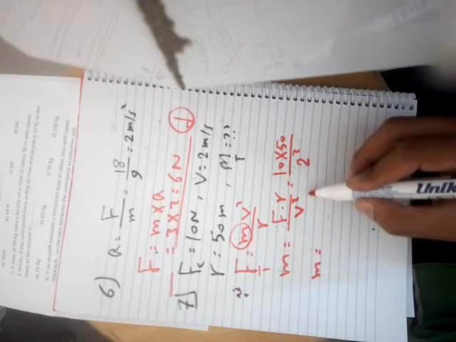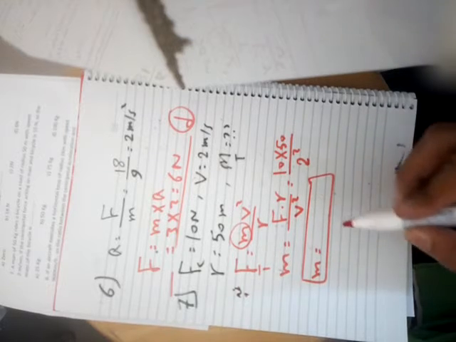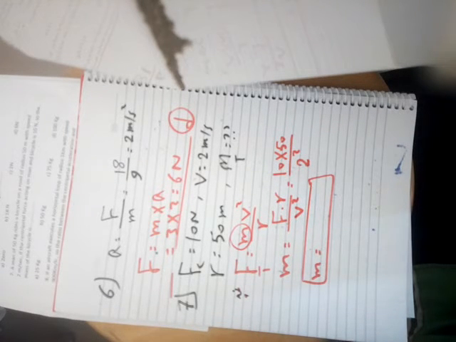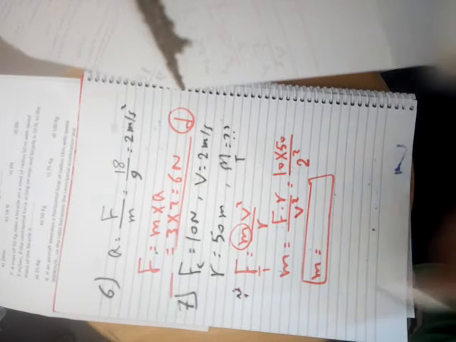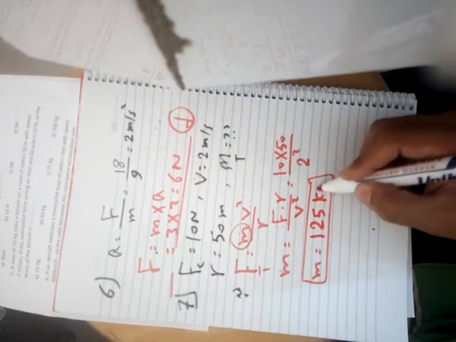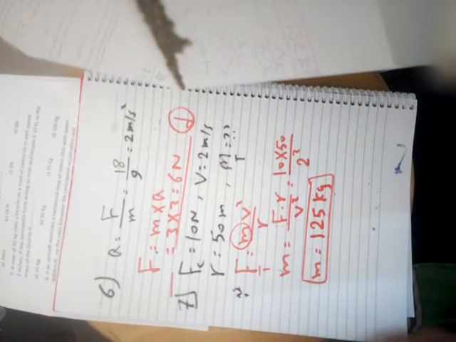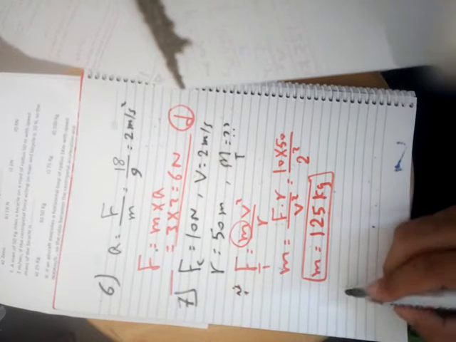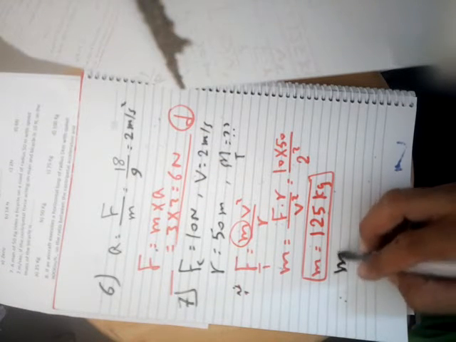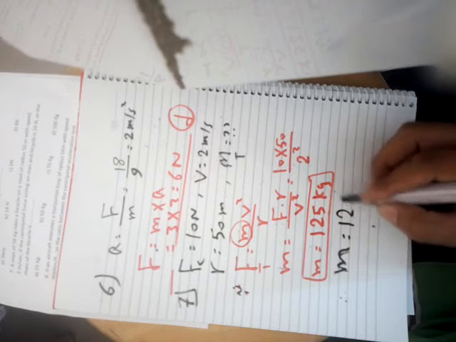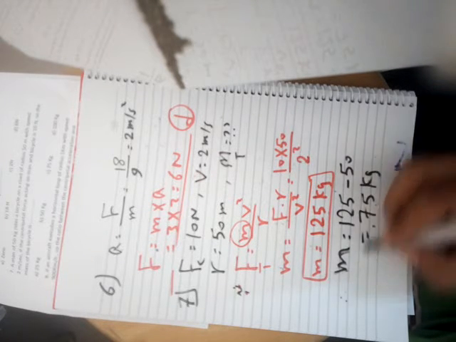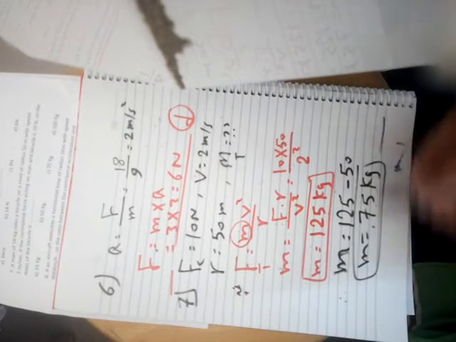So the mass will be equal 125 kg. This is the total mass of bicycle and man. Since the mass of the man equals 50 kg, the mass of the bicycle equals 125 minus 50, which equals 75 kilogram. This is the mass of the bicycle only.